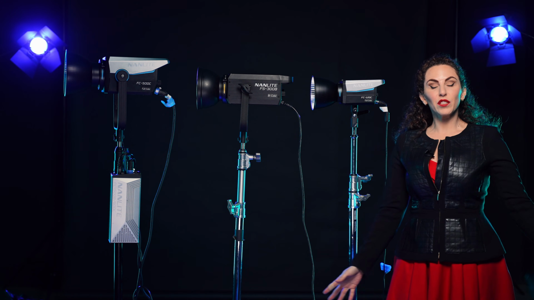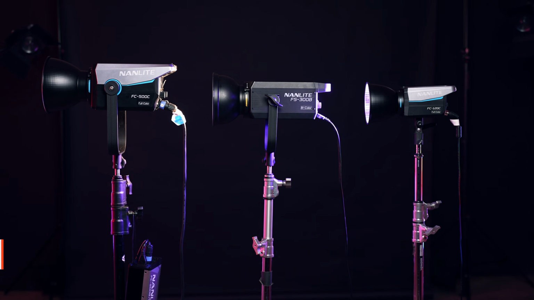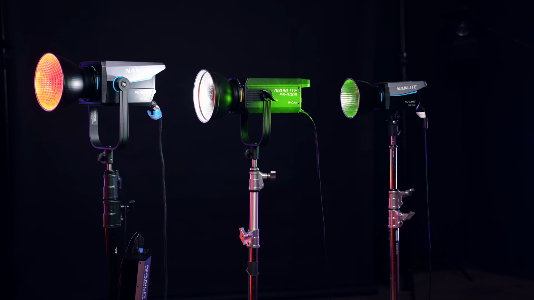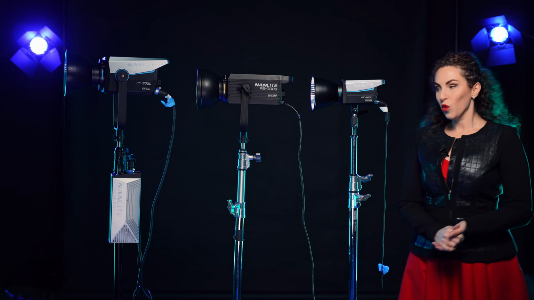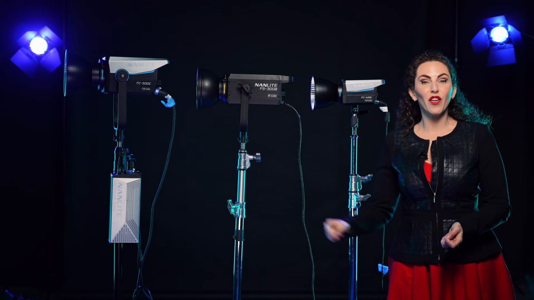So last but not least, we have one of our more common LED light sources, which is going to be the monolight style of light. Now the 3 different types you have here are all different form factors. We have our compact, our standard, and then our light with the ballast.